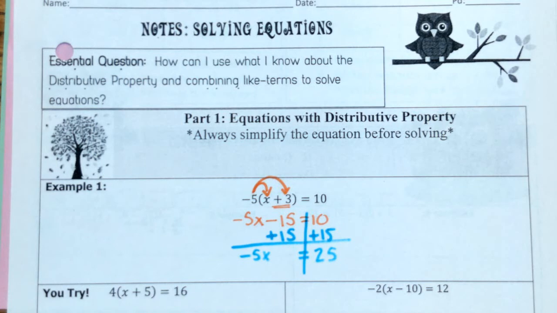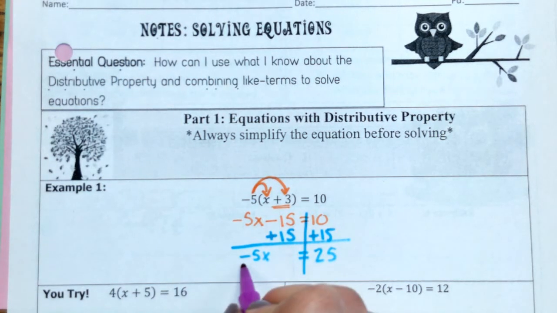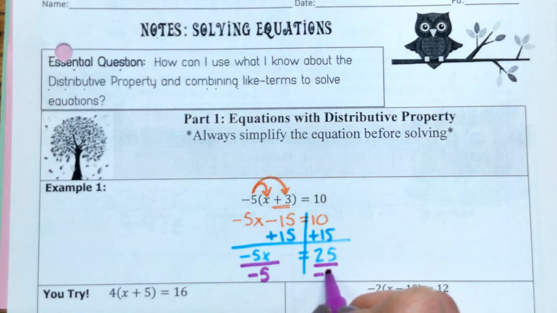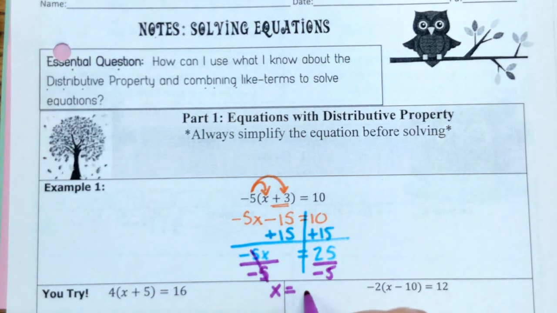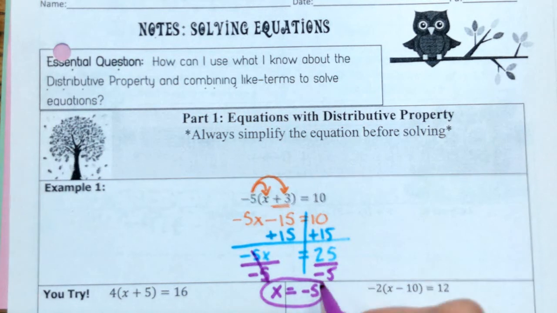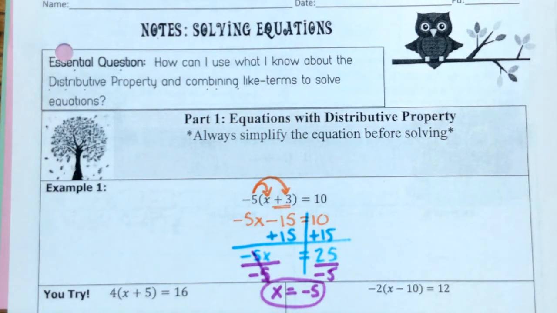Negative 5 times x, to undo that we need to divide by negative 5 on both sides. Negative 5 divided by negative 5 is 1, so we have a 1x. 25 divided by negative 5 is negative 5. So my answer is x equals negative 5.